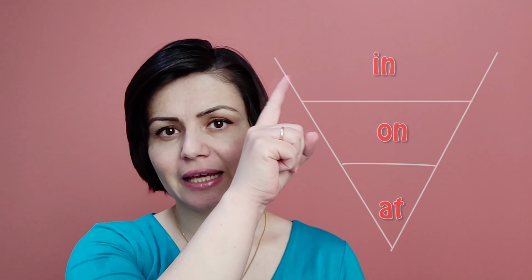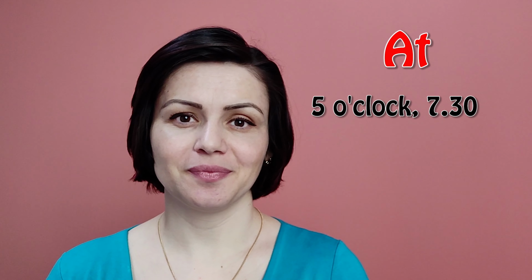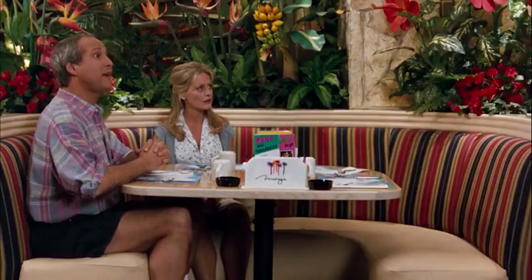The prepositions we're going to look at today are in, on, and at. Let's start with the bottom one, at. Now, when do we use it? We use at to speak about exact time. For example, at 5 o'clock, at 7:30. Be back at 5.